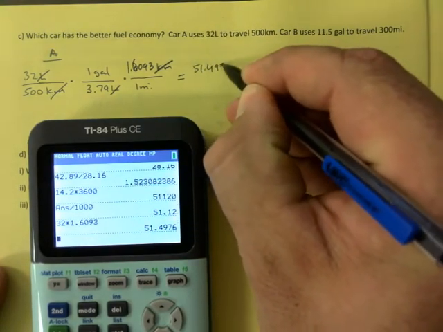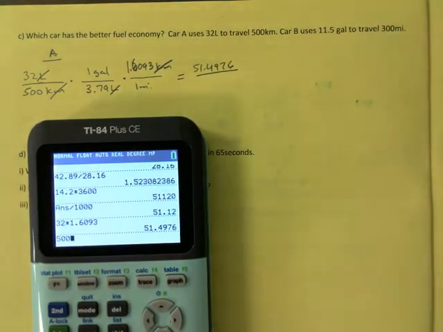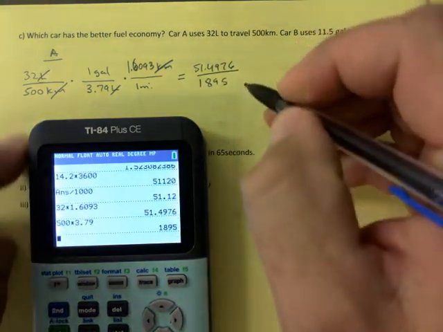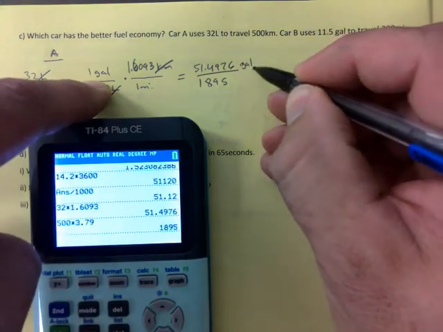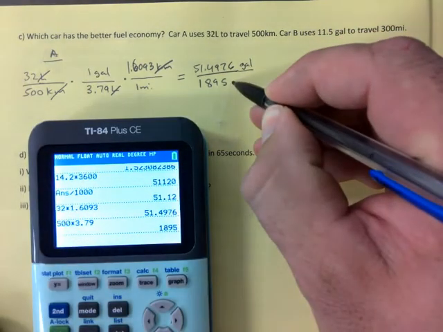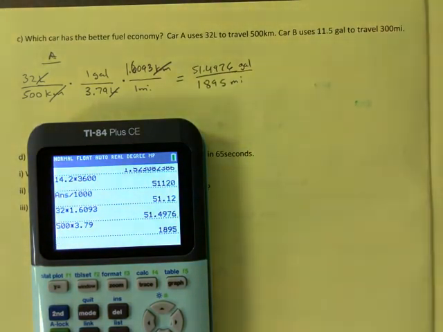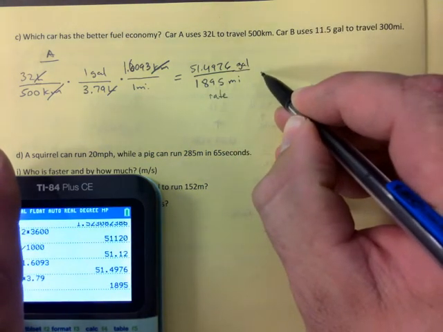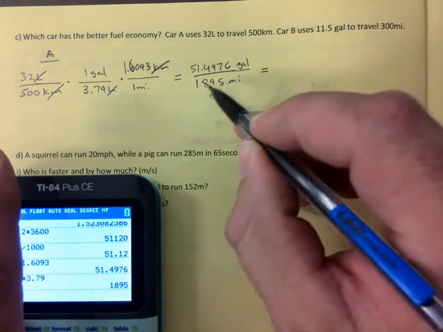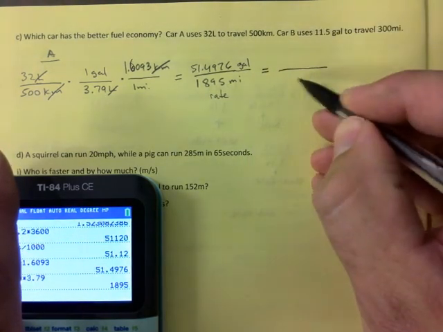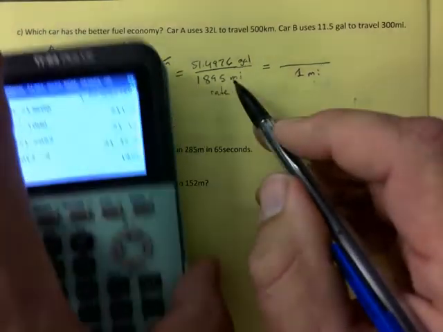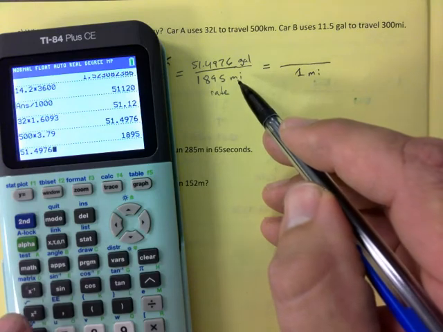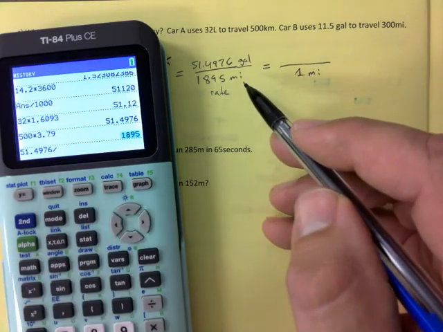So that's 500 times 3.79. If you did it in one shot, that's fine. And what are we in? I always remember gallons, and the denominator now stands for miles. Okay. And so this is the rate. I'm going to turn this into a unit rate. I divide both by 1895, so that I can have 1 mile down here, and it's 51.4976 divided by that number up there.